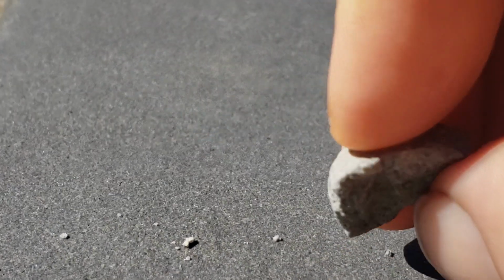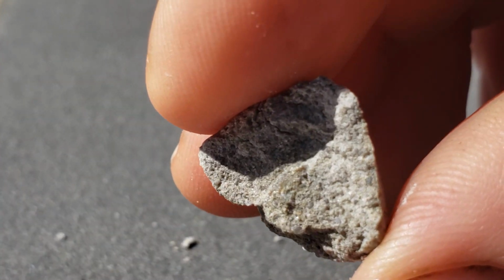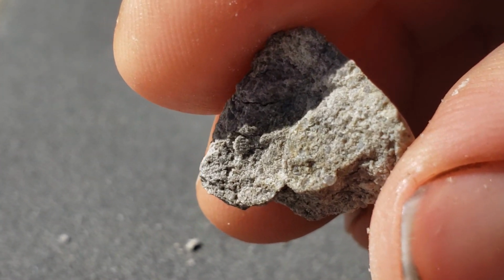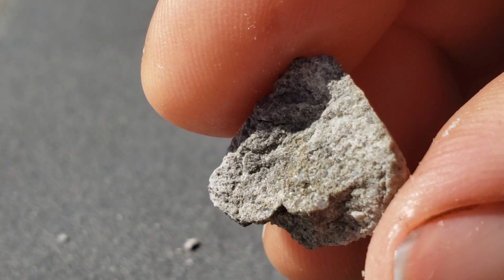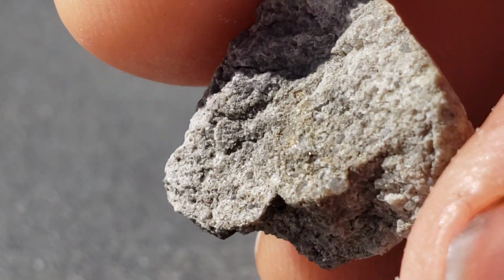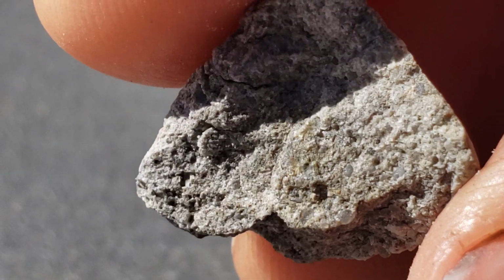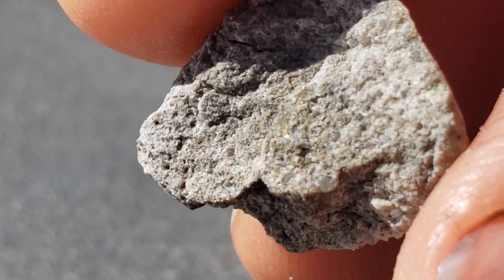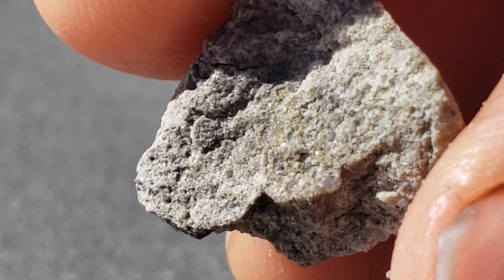Once again, my area is going to be mostly sedimentary rock. The fact that I find igneous and metamorphic rock is because of the Adirondacks and the glaciers that went through here.